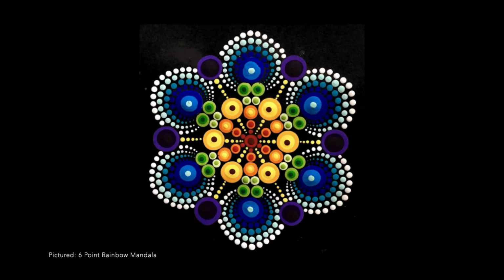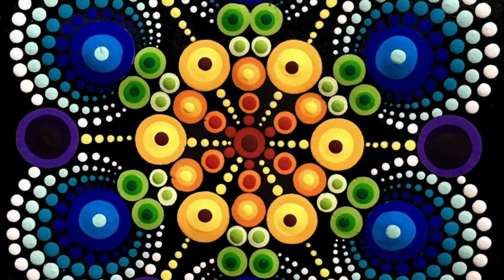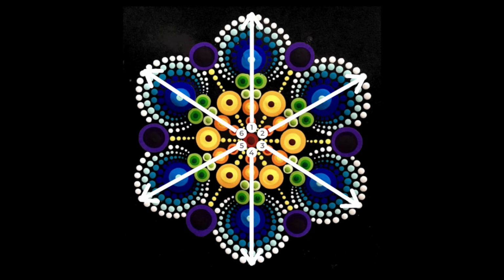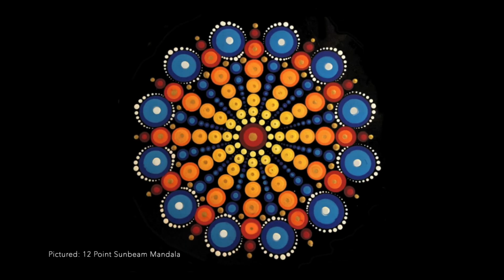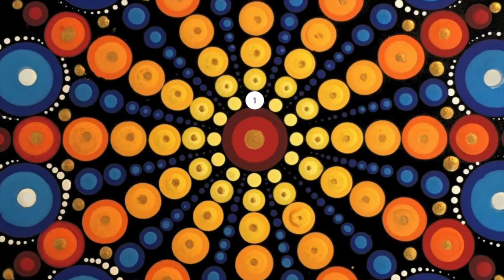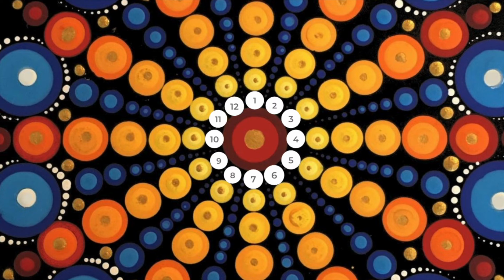Let's look at this one. Now, this particular mandala is a 6-point structure. So right after the center dot was created, the structural step included 6 different dots, and from there the mandala emerged in these 6 sections. This example is a 12-point structure. After the center dot was painted, then the structural step established 12 spaces or 12 sections where the mandala grew outwards from that point onward.